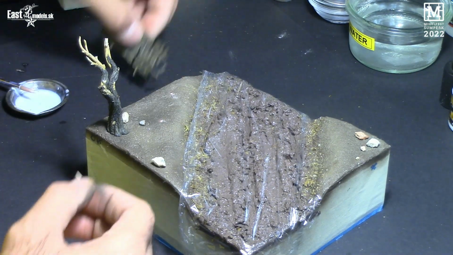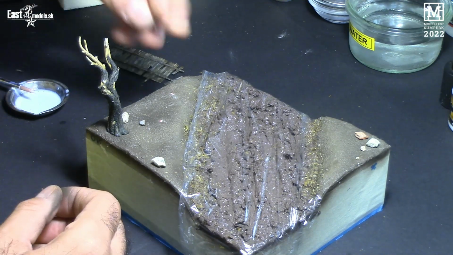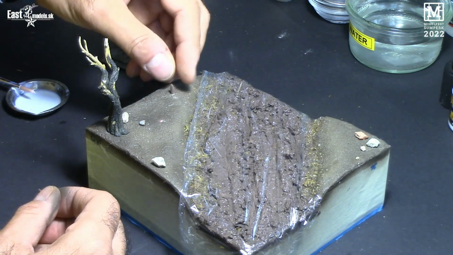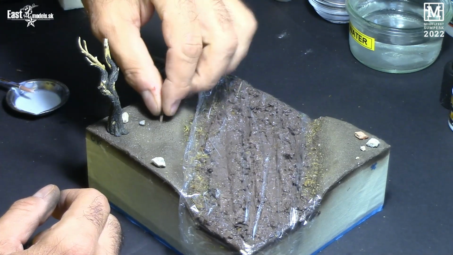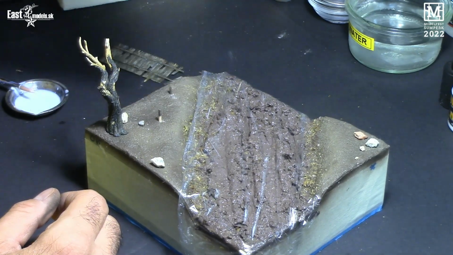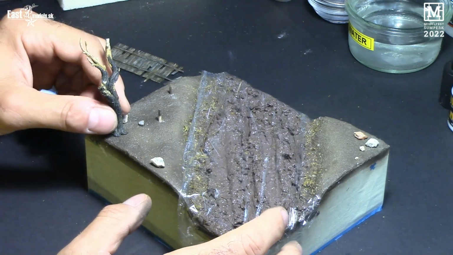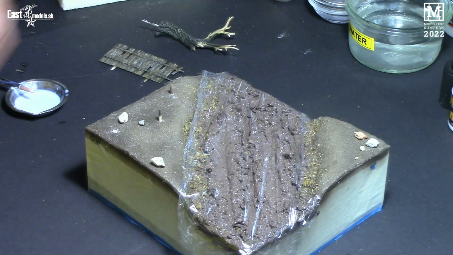In this case, I remove the fence another time because I think it's better to apply the grass well. Okay. After it dries, wait a moment.